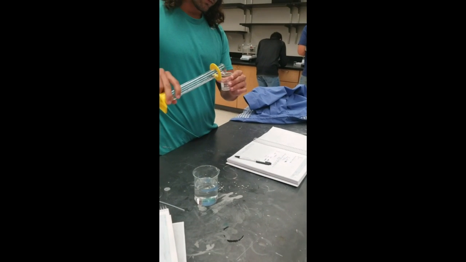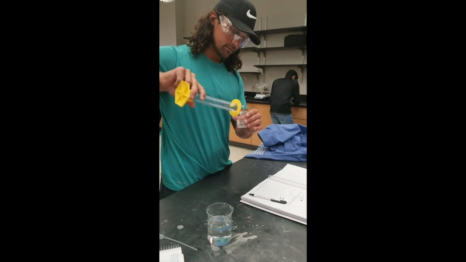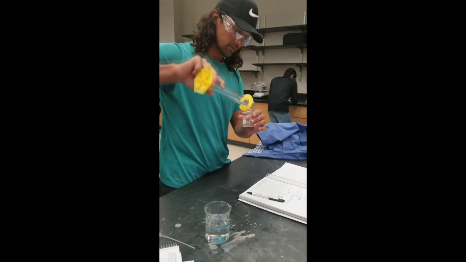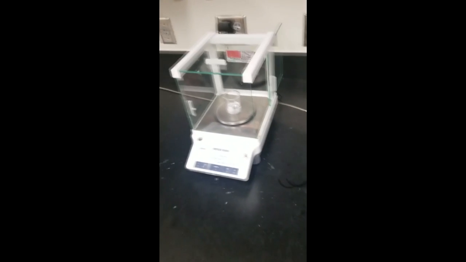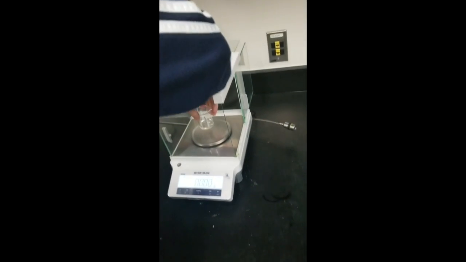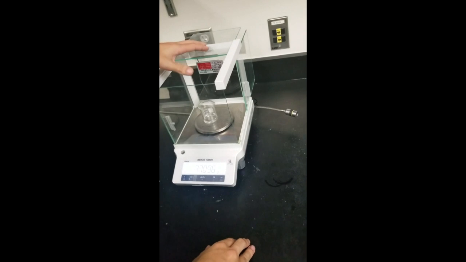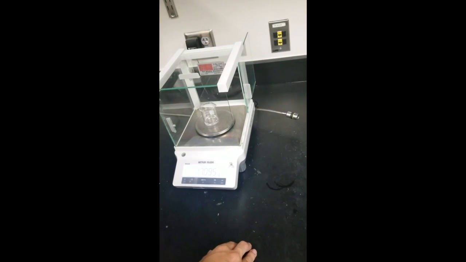Then, we poured the water into the 100 milliliter beaker. Before recording the mass of the water, we tared the balance to get the correct mass of the water. Then, we put our second mass of the water onto the balance. Recorded our data.